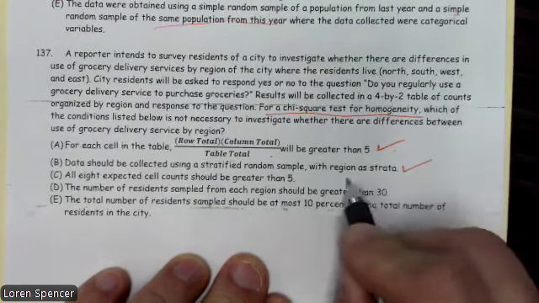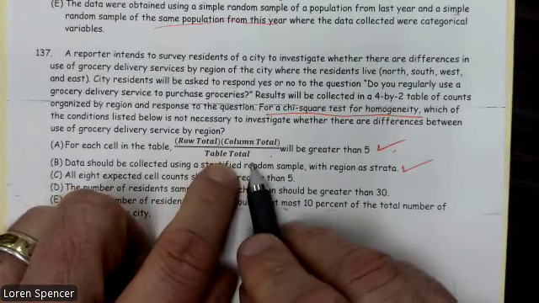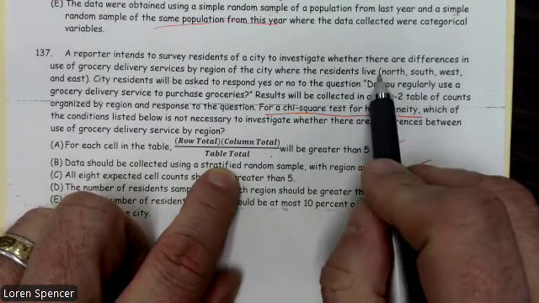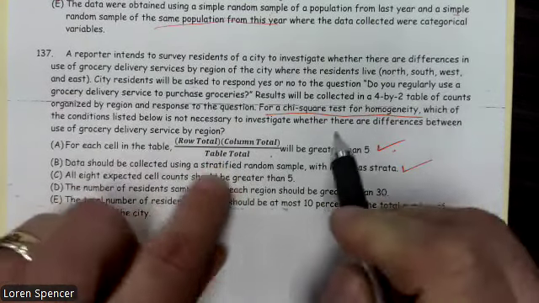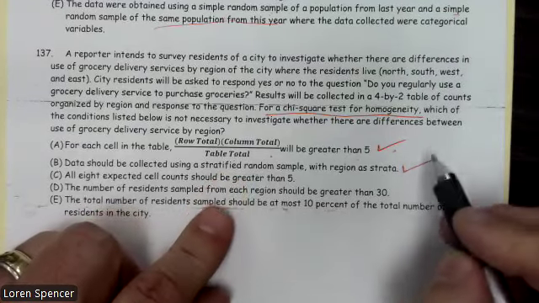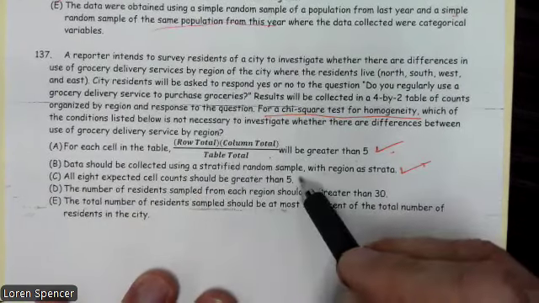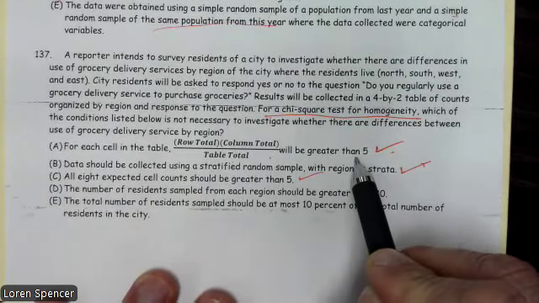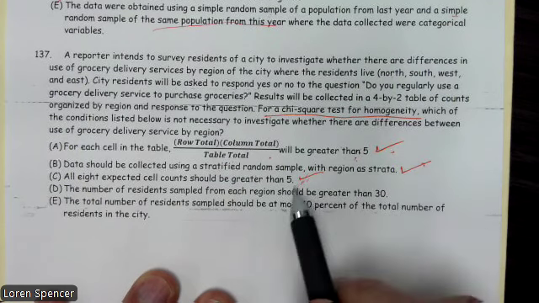That's basically saying we are going to have four random samples, one for the north, one for the south, one for the west, one for the east. So we have a stratified random sample. I like it. All expected counts should be greater than 5. Hey, we said that in A. So A and C are saying the same thing.